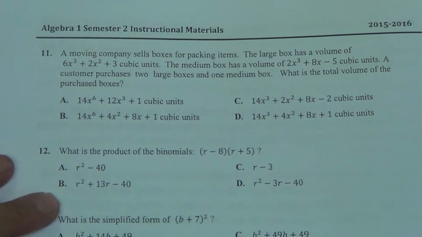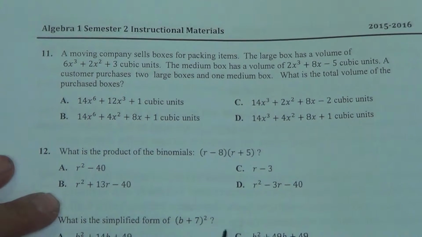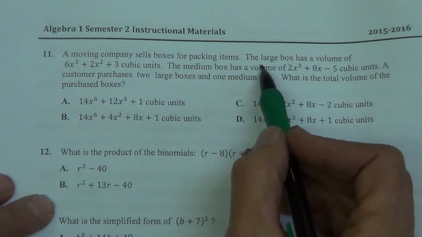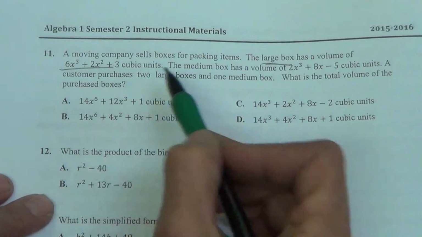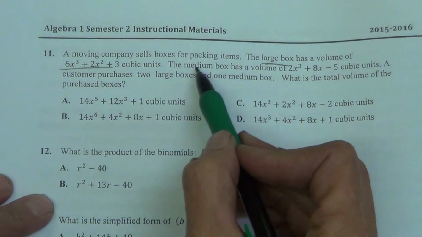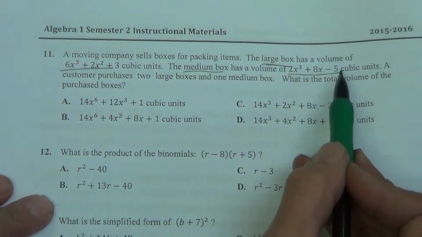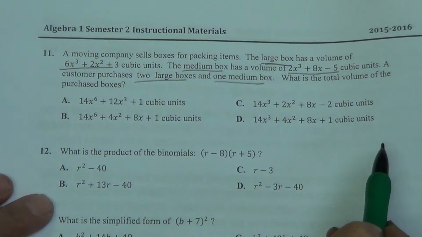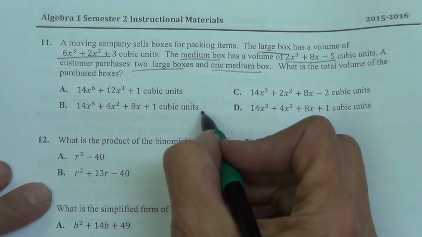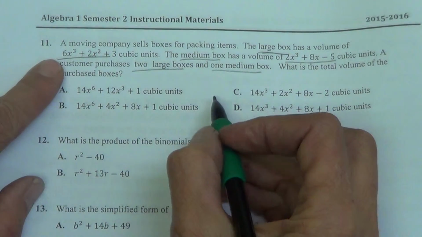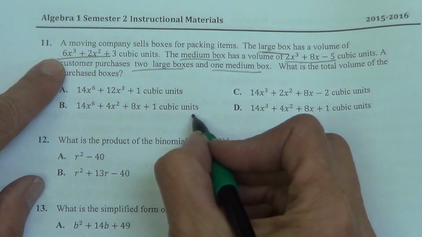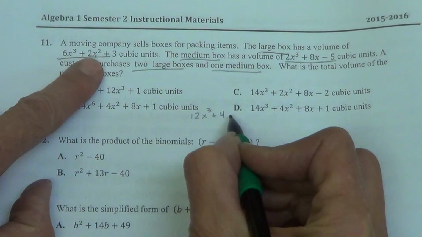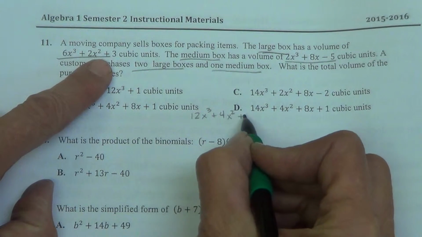Okay, so a moving company is selling boxes for packaging items. The large box has a volume of this. The medium box has a volume of this. We're going to buy 2 large boxes and 1 medium box. What's the total volume? All we need to do is add those. So make sure that you get 2 of the large boxes. If we have 2 of those, that would be 12x cubed plus 4x squared plus 6.